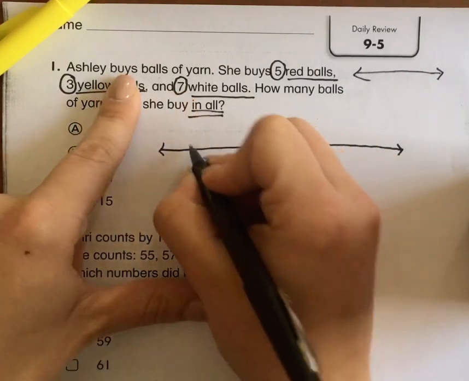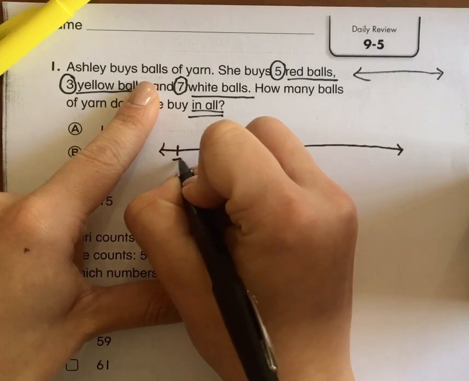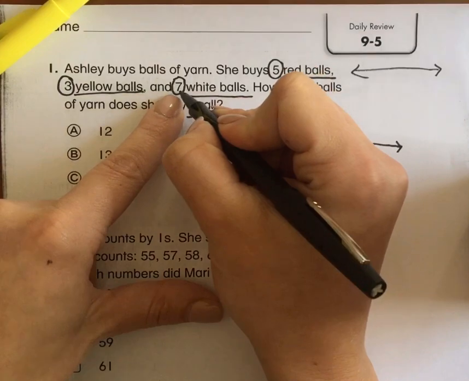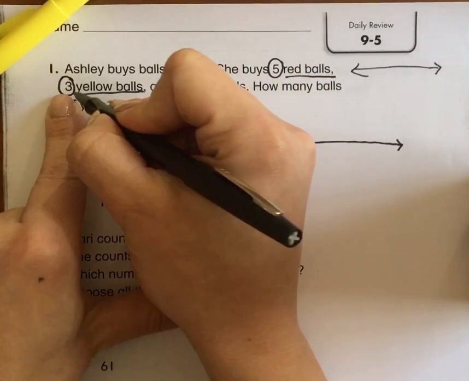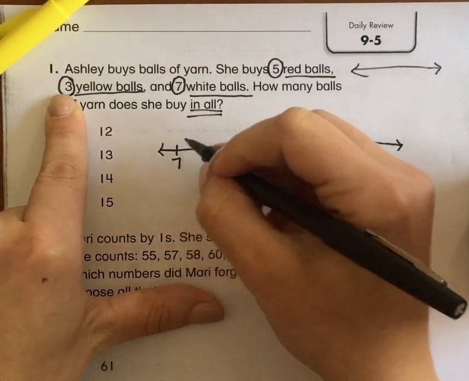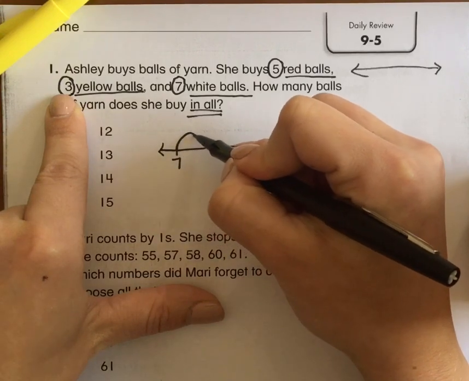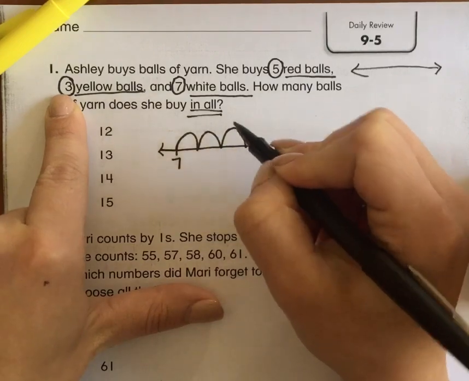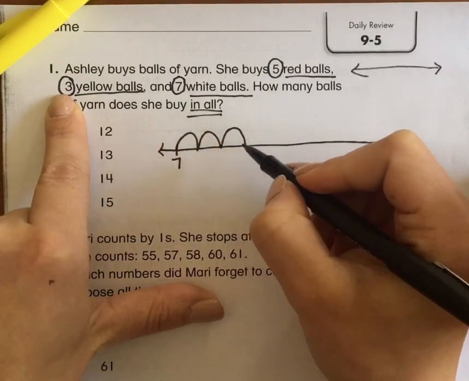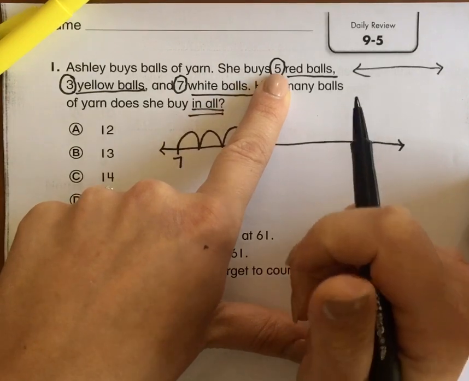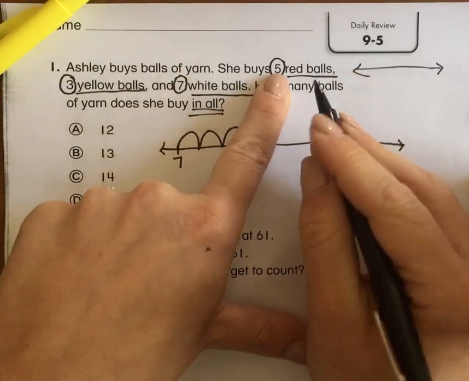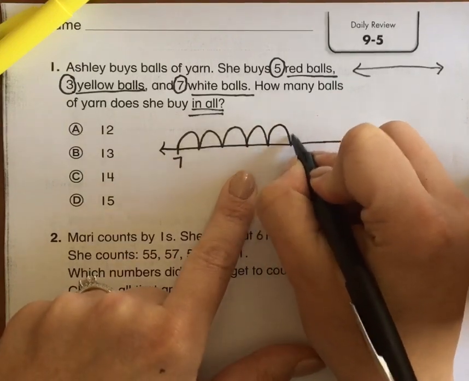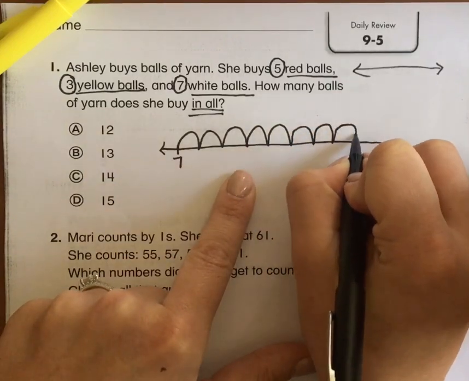So on an open number line, we know that we put the number down first, and then we're going to use our jumps to count up. So I have 7 on the line, and the first thing I'm going to do is add 3 more. So I'm going to start at 7, and I'm going to jump 3 times. 1, 2, 3. But I'm not just done yet. I still have 1 more number I need to add. So I'm going to jump 5 more times. 1, 2, 3, 4, 5.